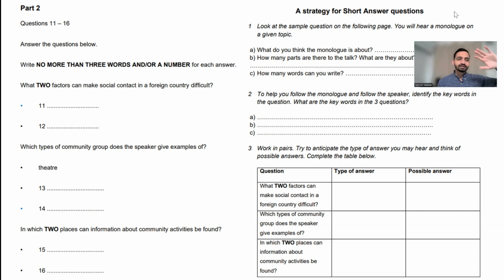All right. Write no more than 3 words and or a number. So it's saying you can write 3 words plus a number, or you can write 2 words plus a number. In other words, that's what it's saying, right? The first question is, what 2 factors can make social contact in a foreign country difficult? 2 factors. So you're looking for 2 factors that make social contact in a foreign country difficult.